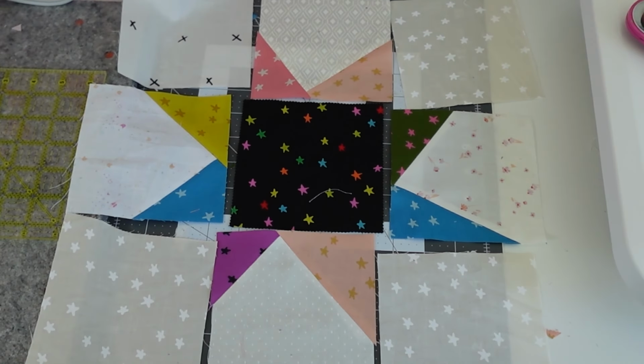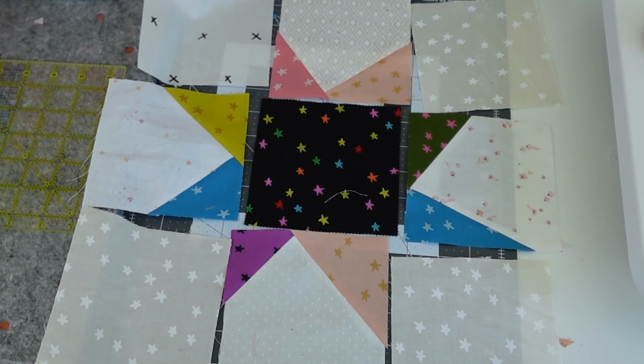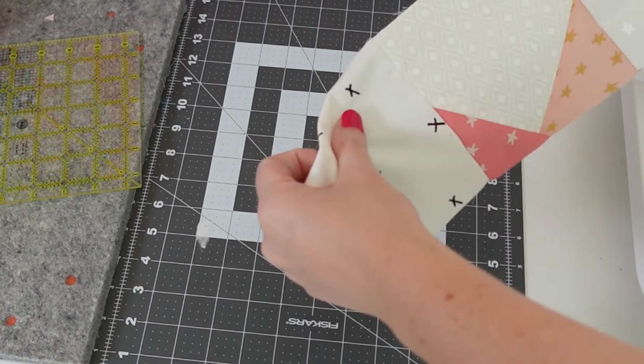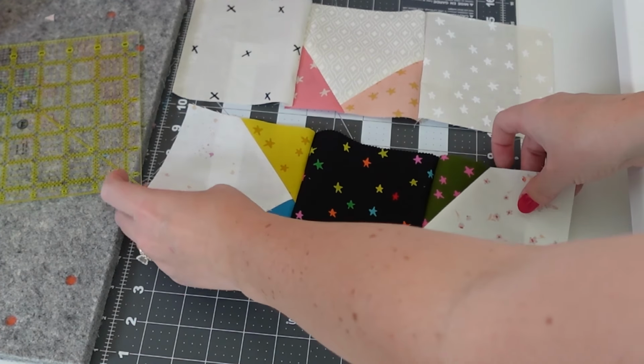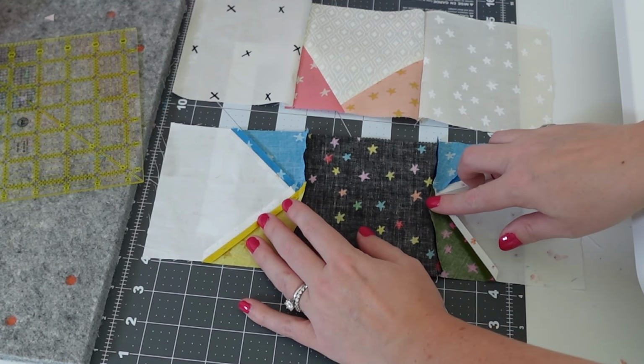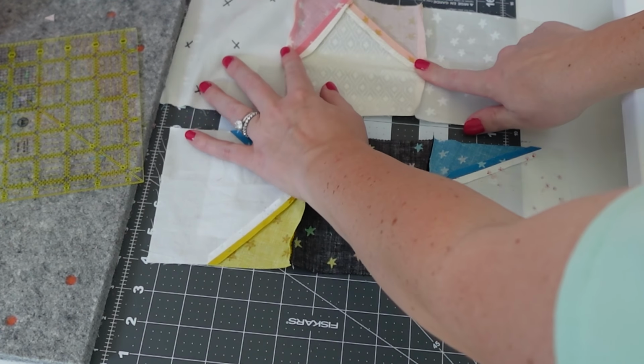But again, this is totally personal preference and up to you. You can press the seams open to alternating directions, whatever you like. I like to be able to nest my seams. So what I do with the top and bottom rows is I press those seams outward and I press the middle row seams inward towards that center point there.